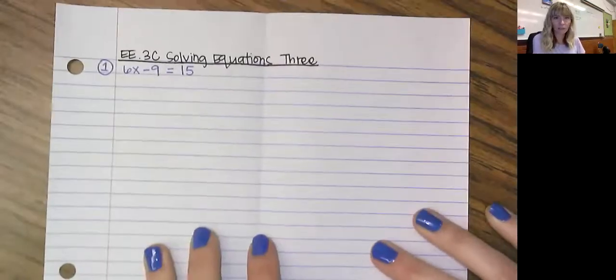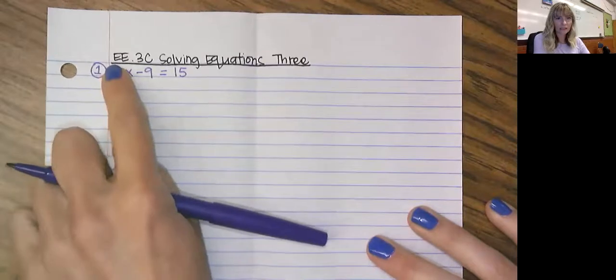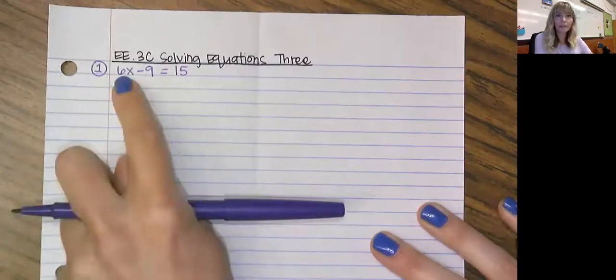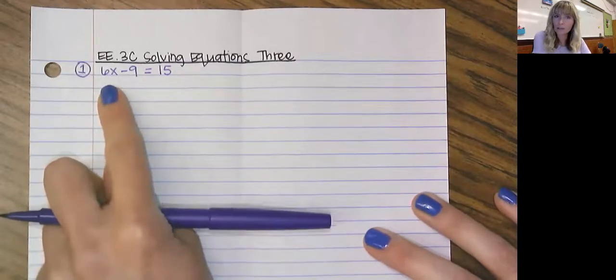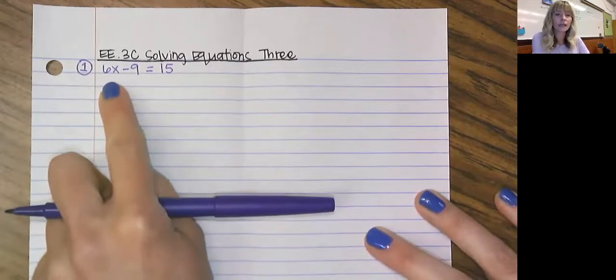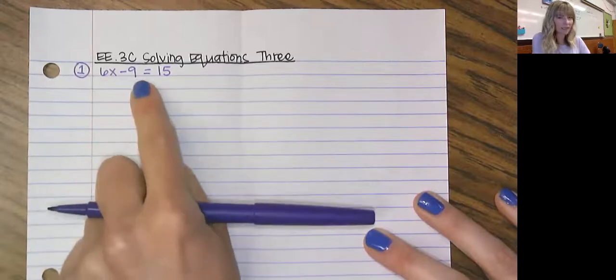Here we go. All right, I got my paper all set up, ready to go. On the top it says EE.3C, Solving Equations 3. I got my vertical fold in it. And then I copied down number 1. If you scroll down a little, you can see this is number 1 in your Canvas quiz. The equation says 6x minus 9 equals 15.